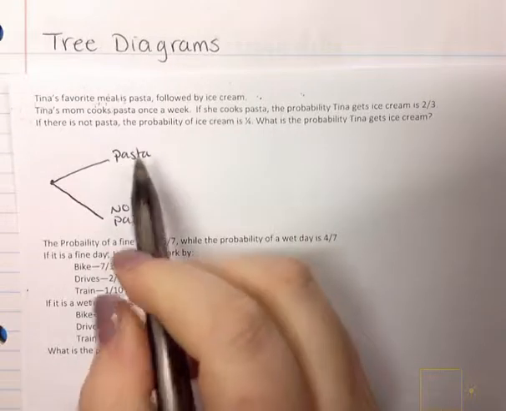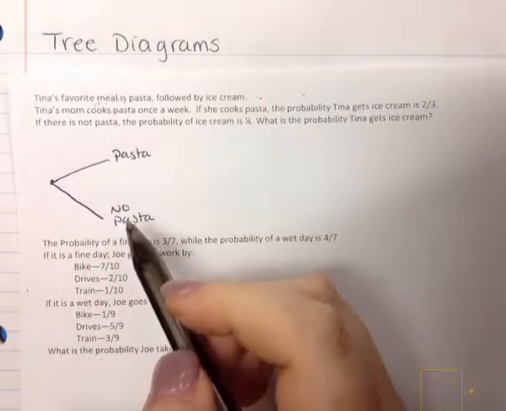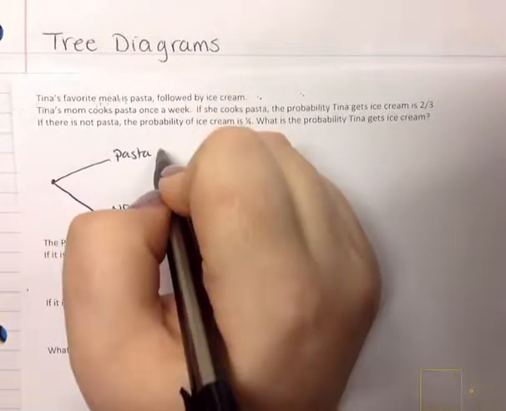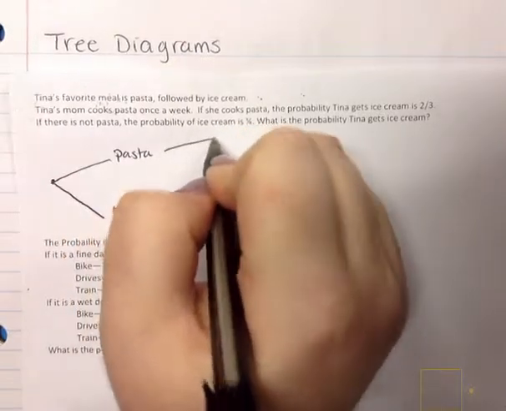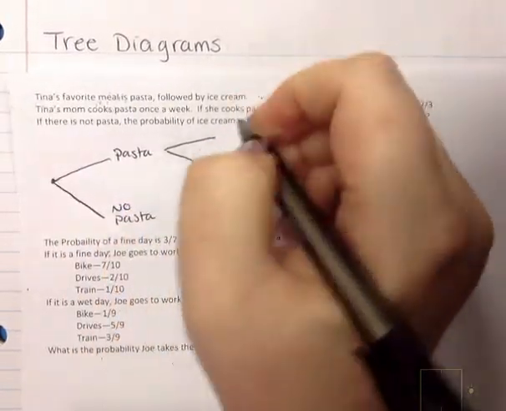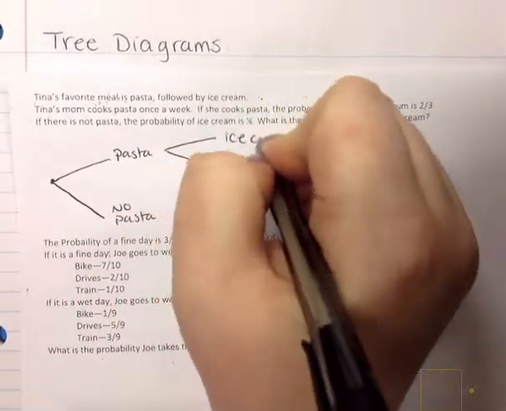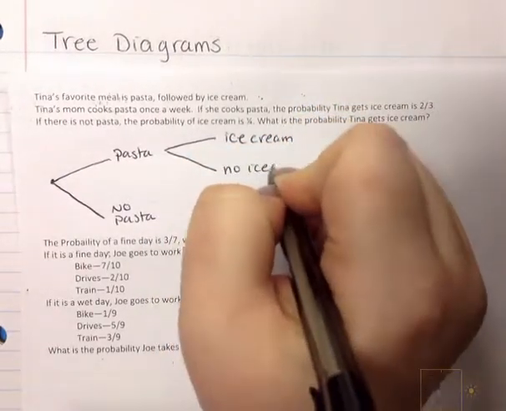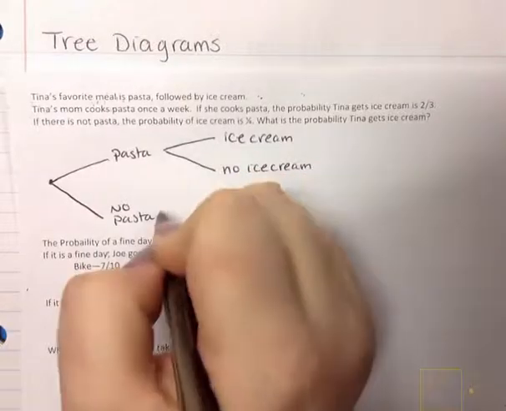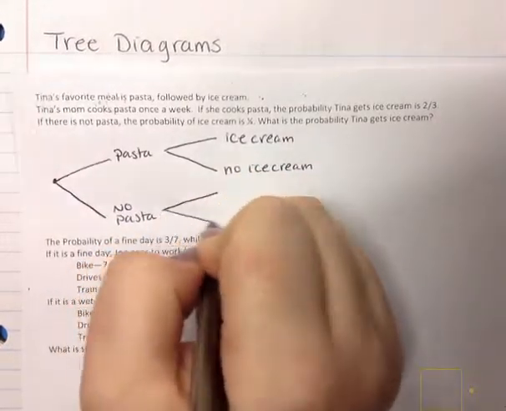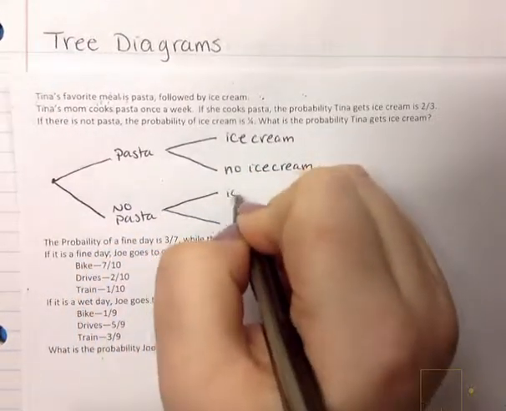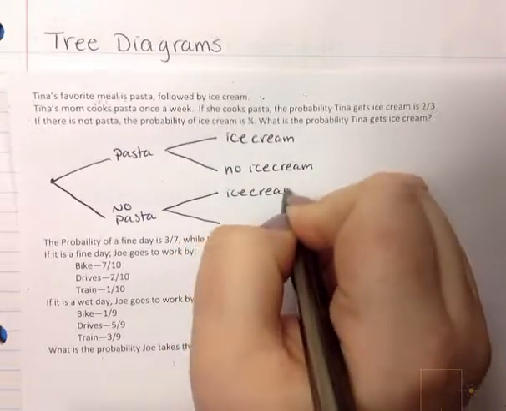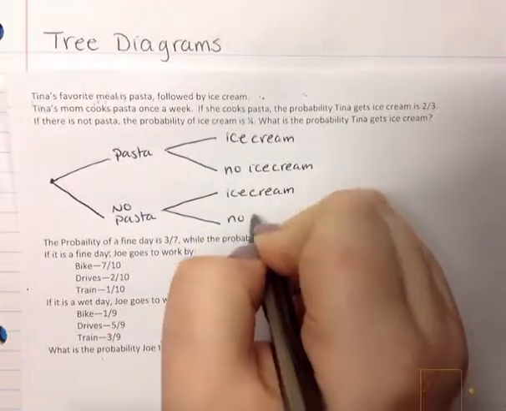Then, once we figure out if she's having pasta or no pasta, she can either have ice cream or she won't have ice cream. So from the pasta branch, we'll go to ice cream or no ice cream. Same thing, if she does not have pasta, she still has a chance of getting ice cream, but she also has a chance of not getting ice cream.